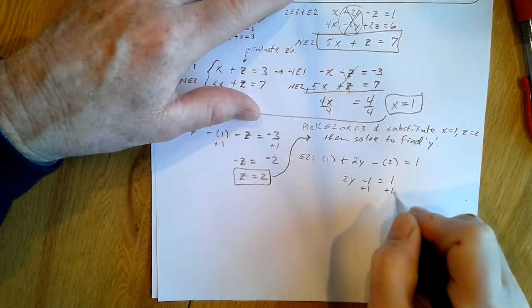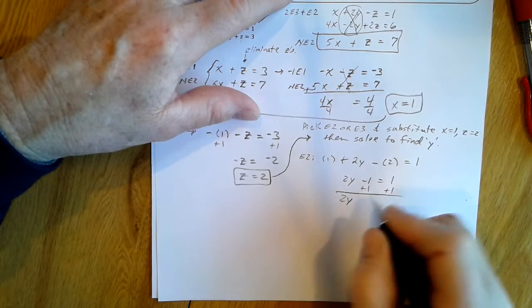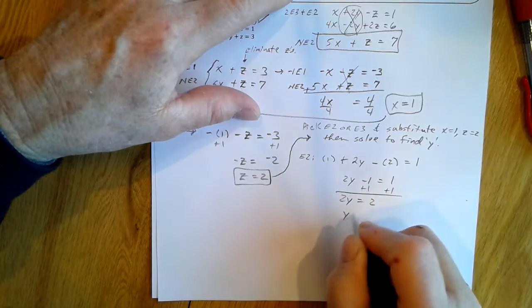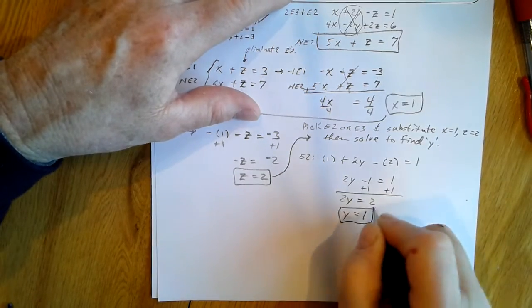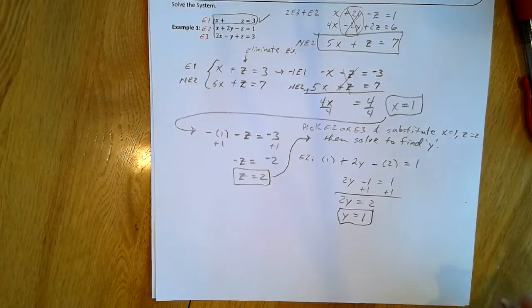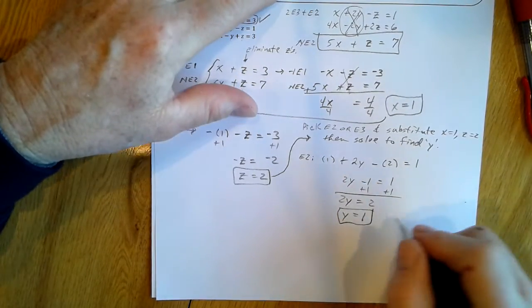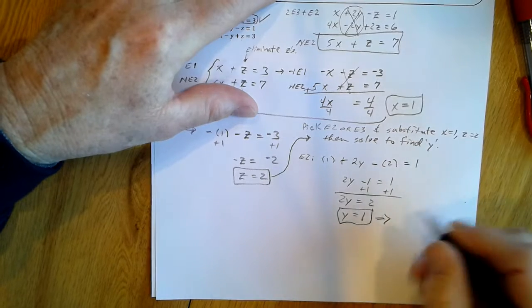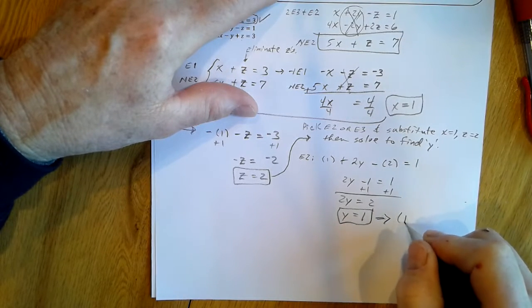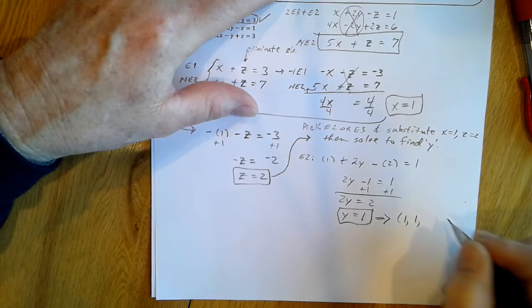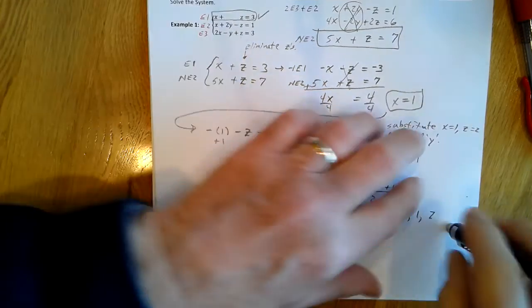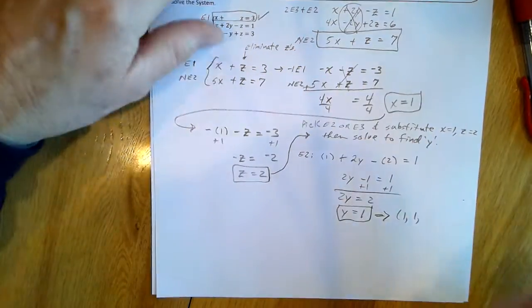Add 1, add 1. 2y equals 2. Guess what y equals? 1. Now, I have an ordered triple. My ordered triple is x equals 1, y equals 1, z equals 2.